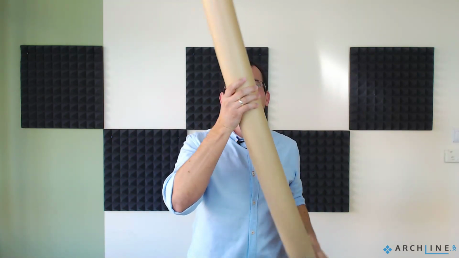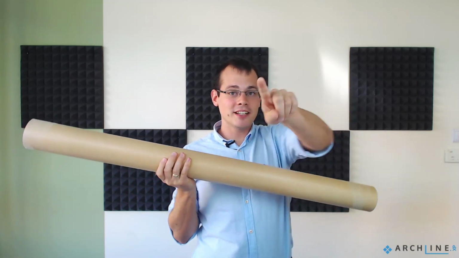Today's topic is quite an exciting one. We are going to talk about slabs and columns and beams. There's a lot to cover, so let's take a look.